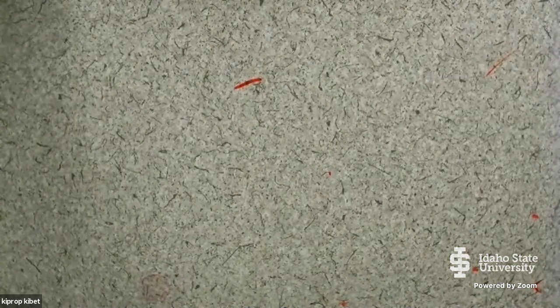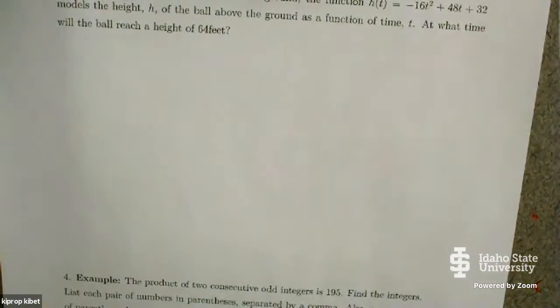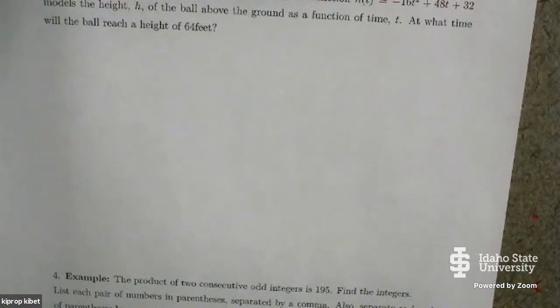Okay, number 3. Gianna is going to throw a ball from the top floor of her middle school. When she throws the ball from 32 feet above the ground, the function h of t equals negative 16t squared plus 48t plus 32 models the height h of the ball above the ground as a function of time t. At what time will the ball reach a height of 64 feet?